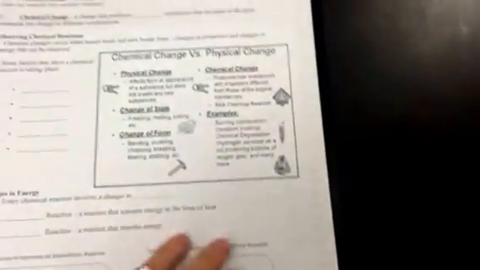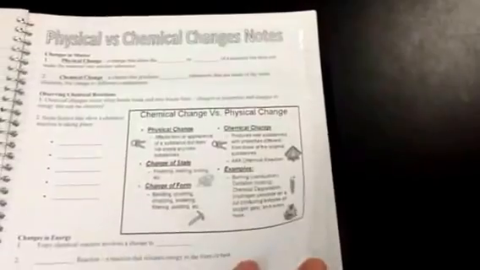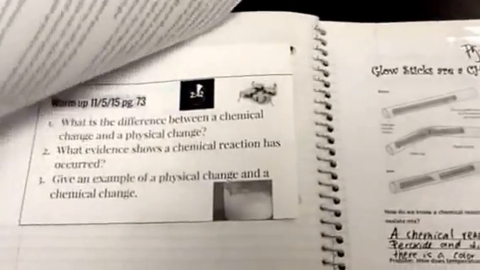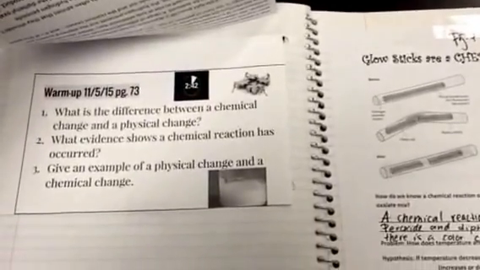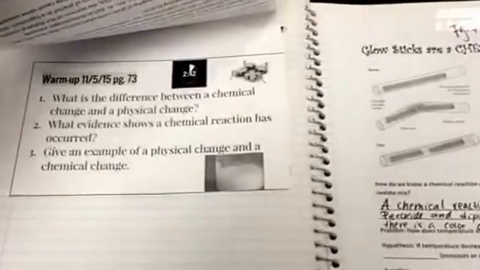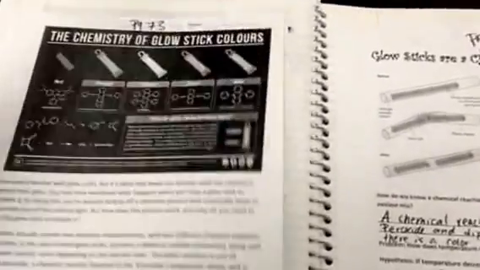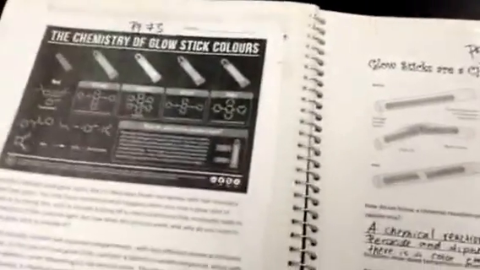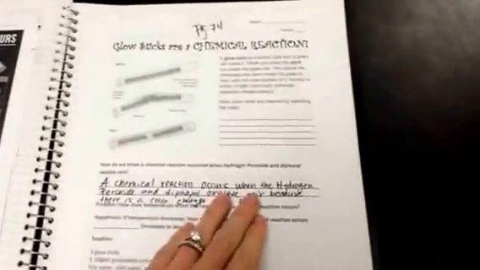On page 72 is the physical versus chemical change notes. Again, these were part of the flipped notes. And on page 73 is the chemistry of a glow stick. You answered the questions on the back, so please make sure those are done. And then also look at the warm-up from November 5th. I cannot reiterate enough, if you're missing something as you're watching this video, hit pause and complete it now.